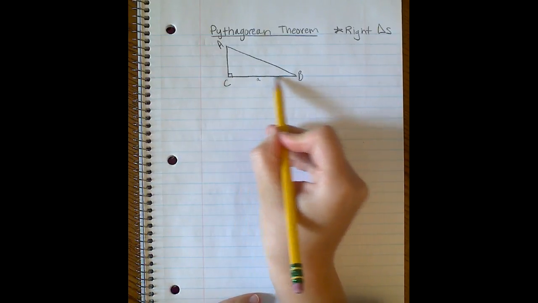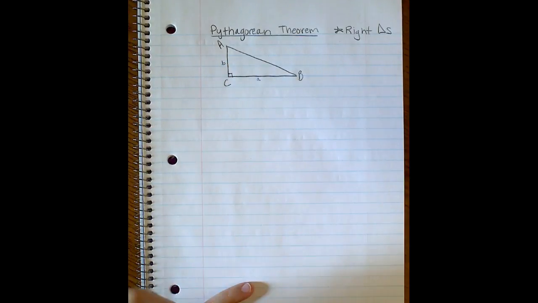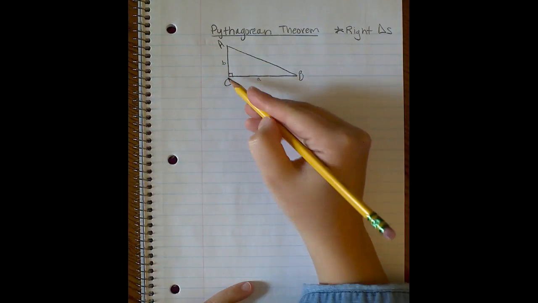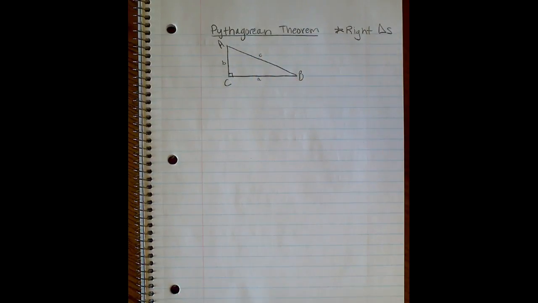So this side is lowercase a. Opposite of angle B, we're going to label side b. And then opposite of angle C, we're going to label side c.